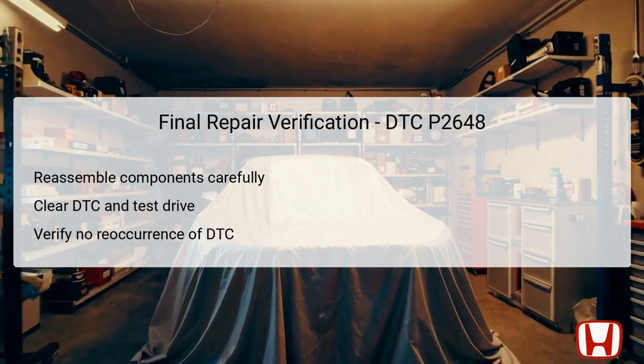During the test drive, monitor for the reoccurrence of the DTC P2648. If the DTC does not return following the drive cycle, it confirms that the repair was successful and that the issue has been properly resolved. Having the vehicle operate without any warnings or performance issues indicates that the diagnostic and repair processes were effective.